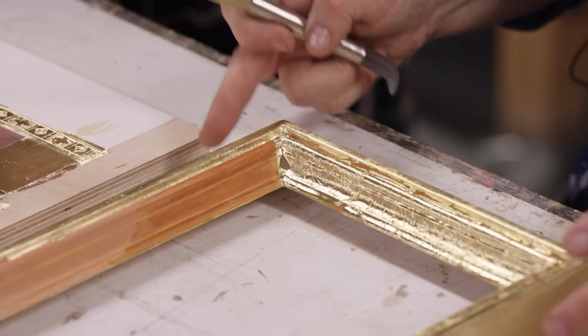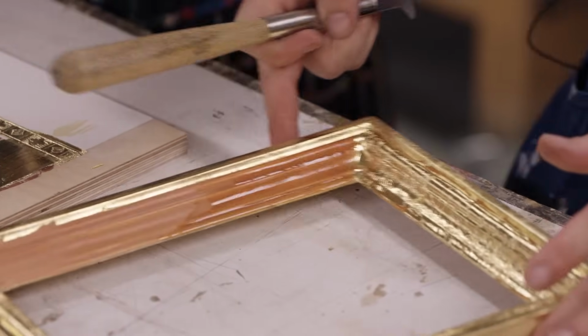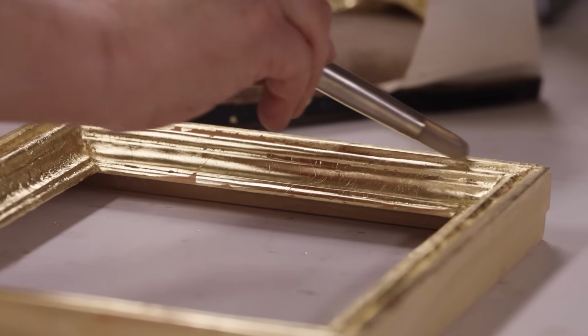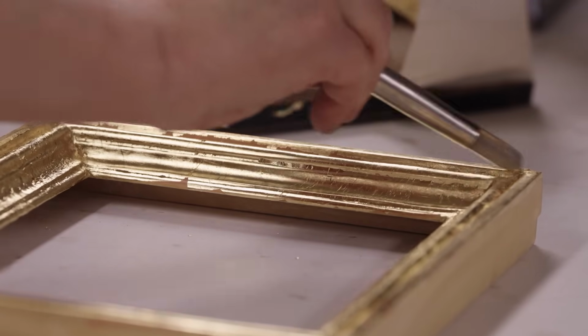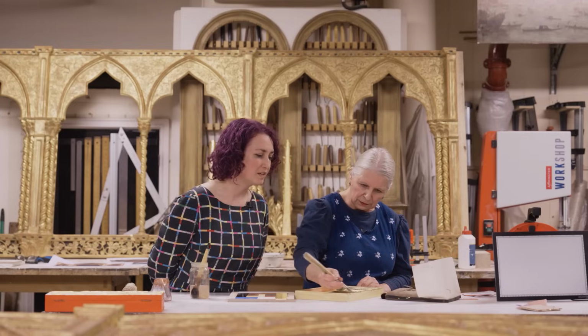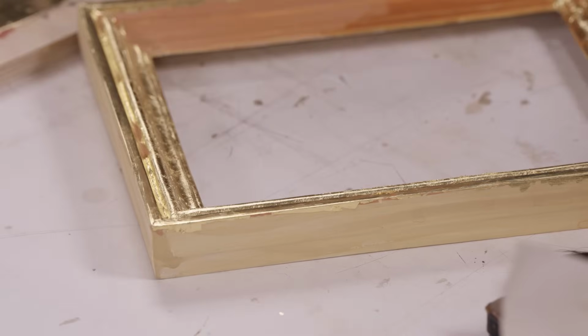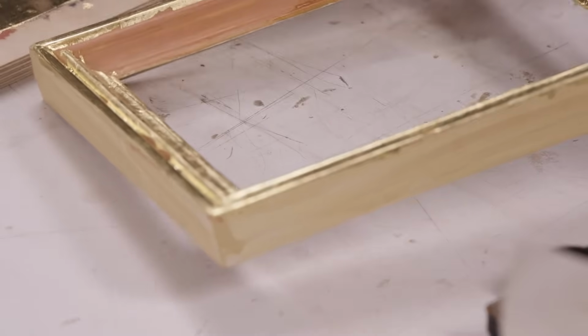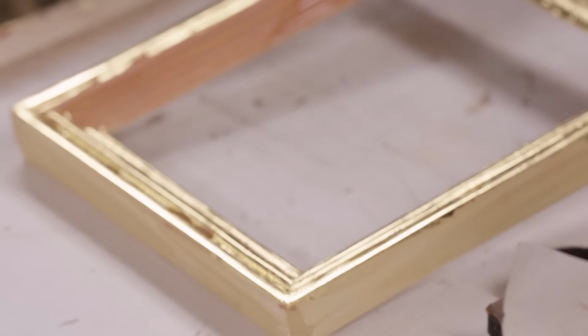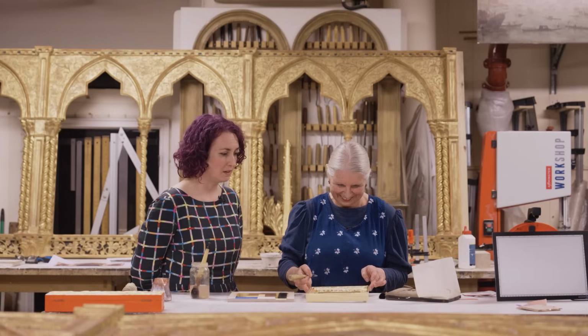Water gilding is the only technique where you can burnish the gold and make it look really like the real thing. So highly burnished gold. See, then it becomes really shiny. That really changes. Yeah, that's the only way that you can make it look fabulous. And it really looks like gold now. It looks like a solid block.